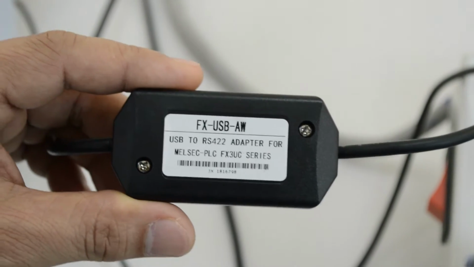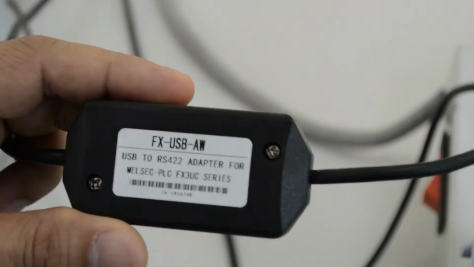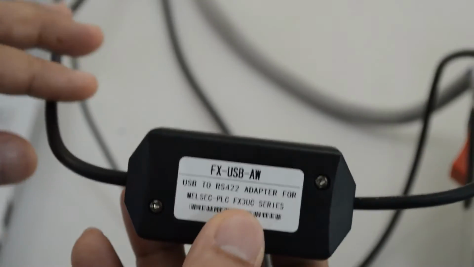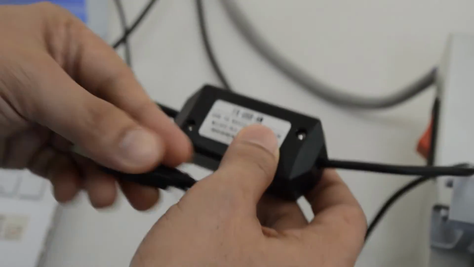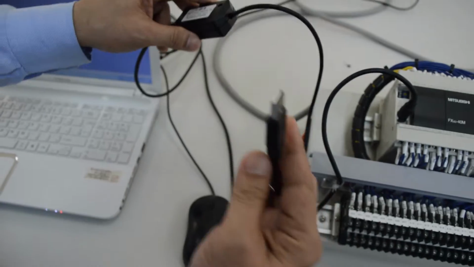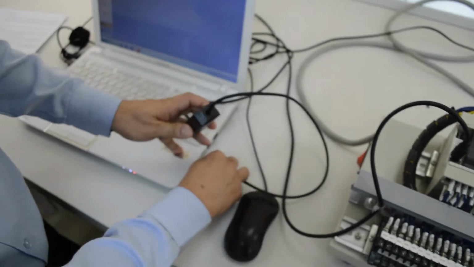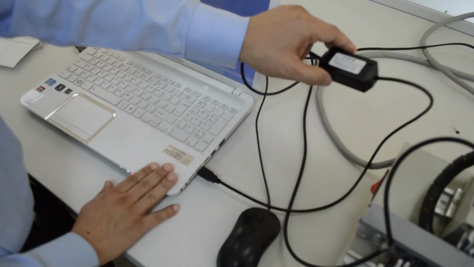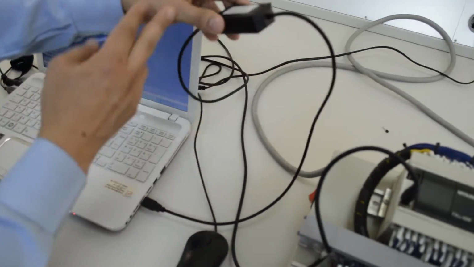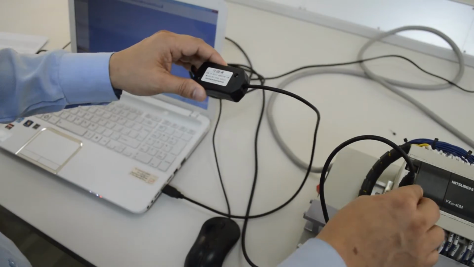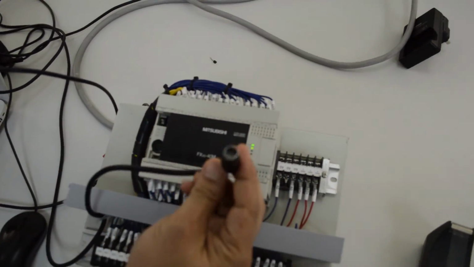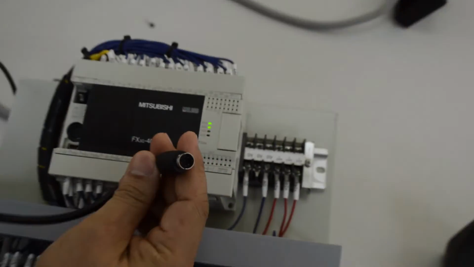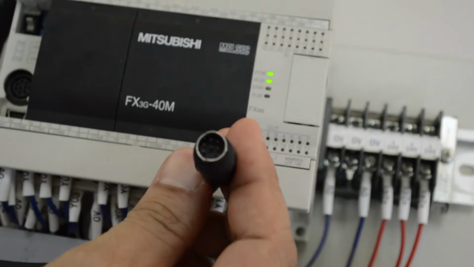So this is now our downloader cable. This is the USB downloader cable. It is an adapter from the USB port. This USB port is going to the computer. Then it is going to the PLC. This port is for the RS232, I think.